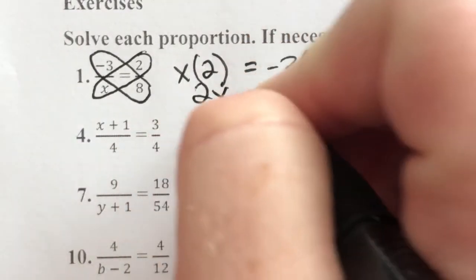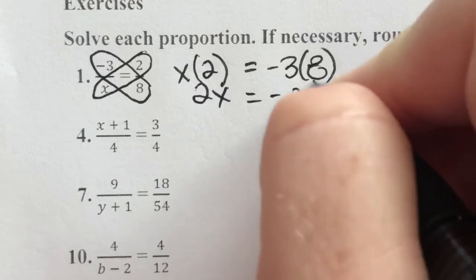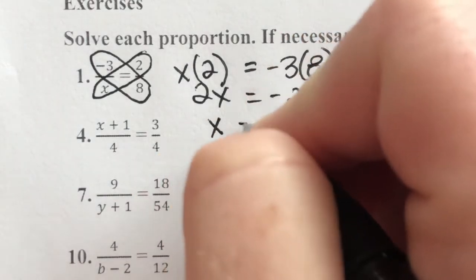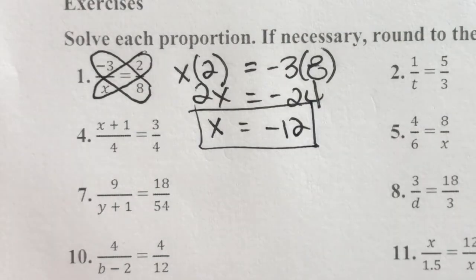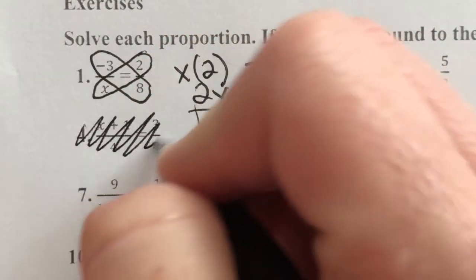So I've got 2x equals negative 24. So that means x is going to equal negative 12. And there I go. That's my answer. I'm going to skip this one because I don't have space to do it.